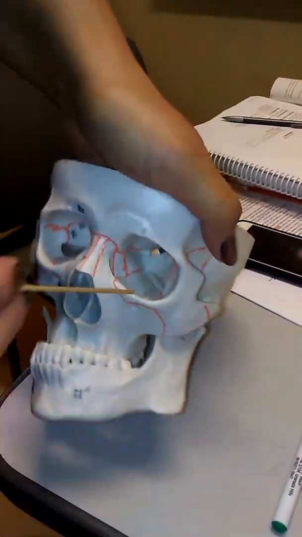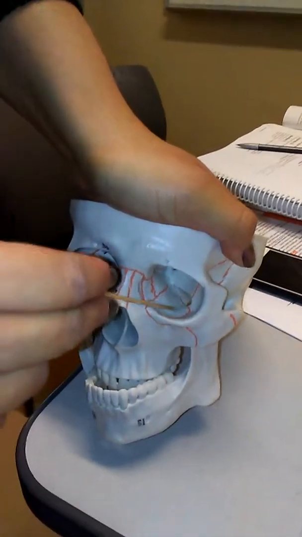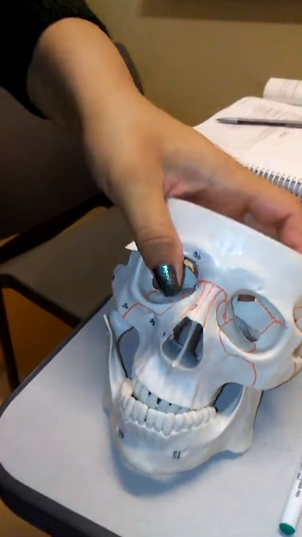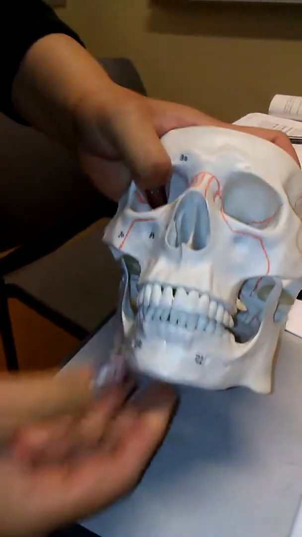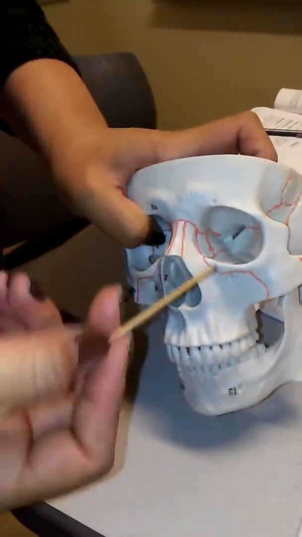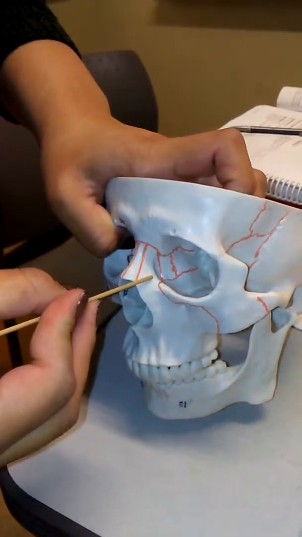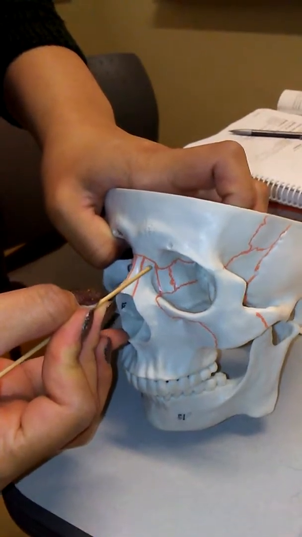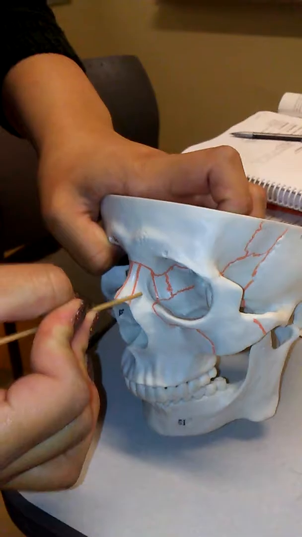We have an orbital surface of the maxillary bone. Remember to follow your sutures, right? Maxillary orbital surface. Then we have a frontal process. Think of your other processes, right? So we have these processes. So now we're asking for the frontal process, which is coming from the frontal bone to the maxilla. So wherever you see that they're connecting by this suture, below this suture, frontal process of the maxillary bone.